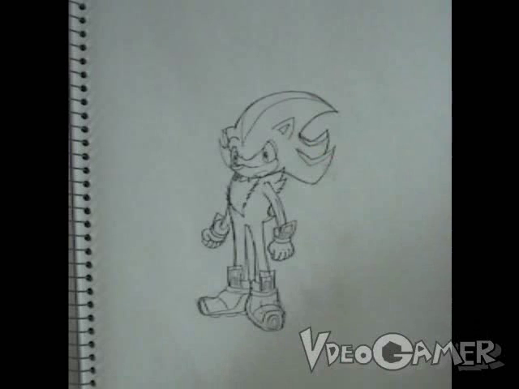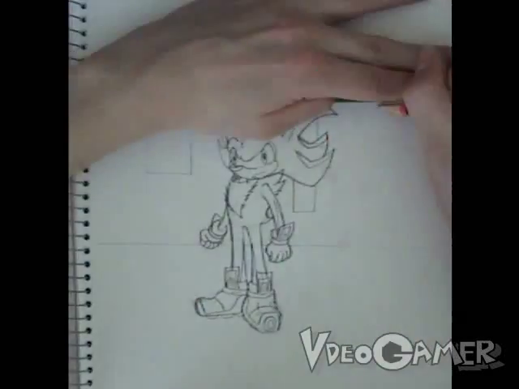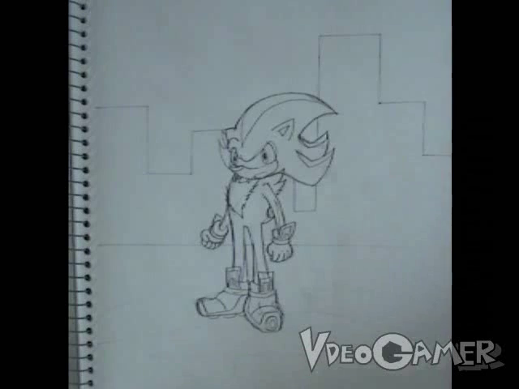For Shadow, I'm just going to draw a sort of city background, because that's where Shadow the Hedgehog, the video game, took place, in a city. And now, I'm just going to leave my background pretty simple, and I'm going to begin coloring Shadow.